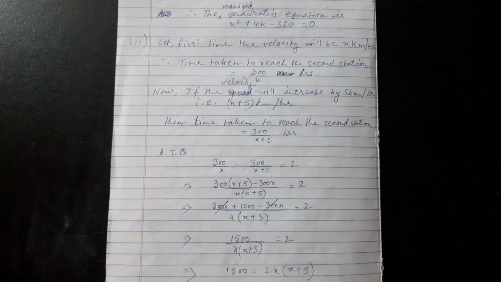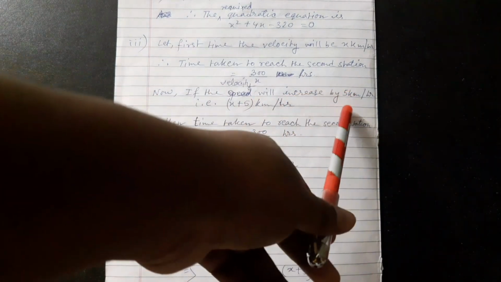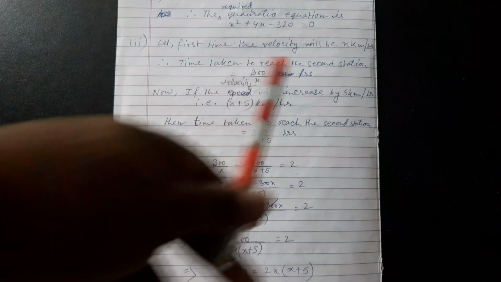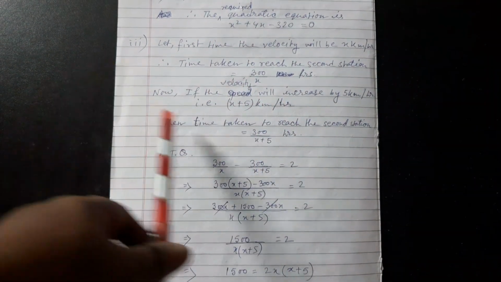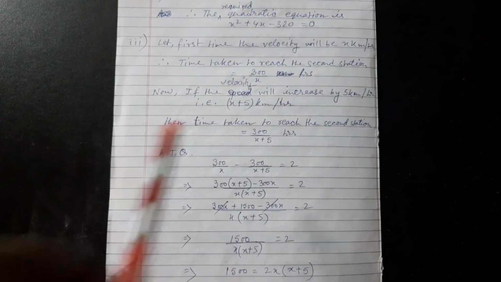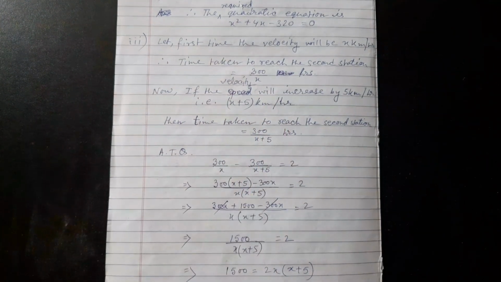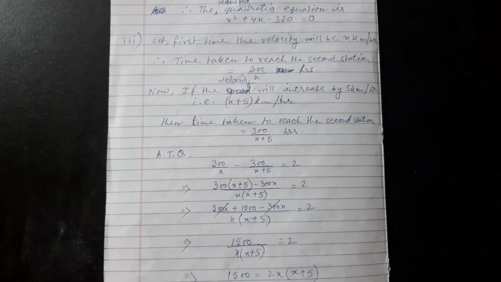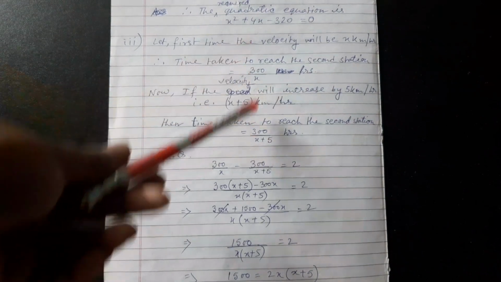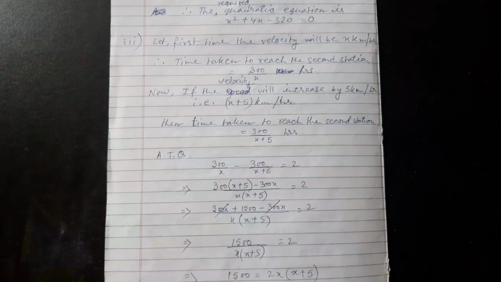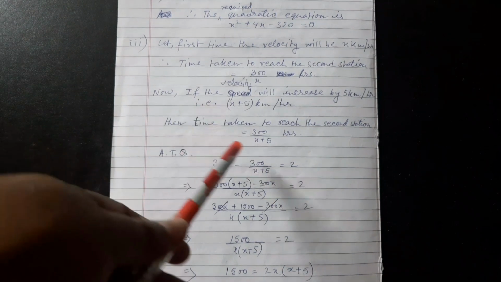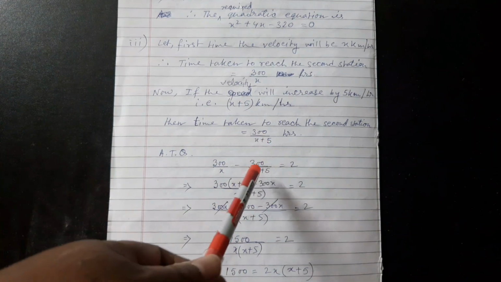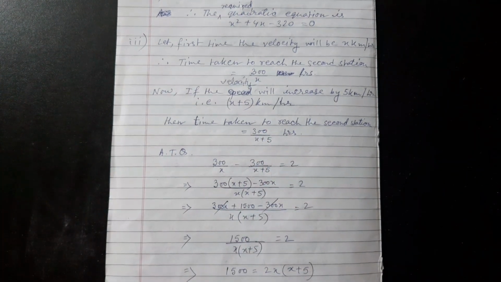Okay. Now, if the velocity will increase by 5 km per hour, then it will be x plus 5 km per hour. Then the time taken to reach the second station is 300 by x plus 5 hours by unitary method. So, according to the question, we can say that the difference between these two times is 2 hours as mentioned in the problem. So, 300 by x minus 300 by x plus 5 equal to 2.